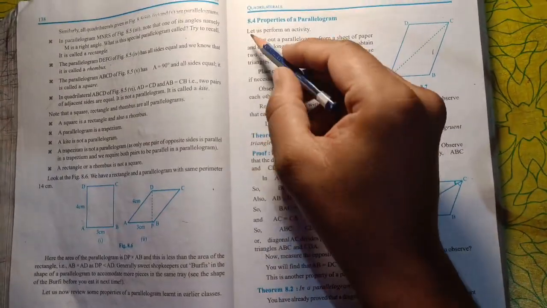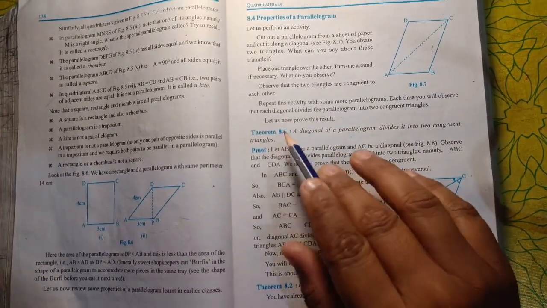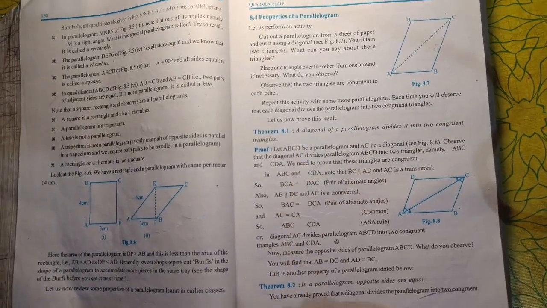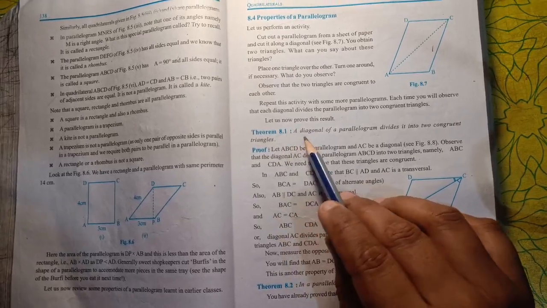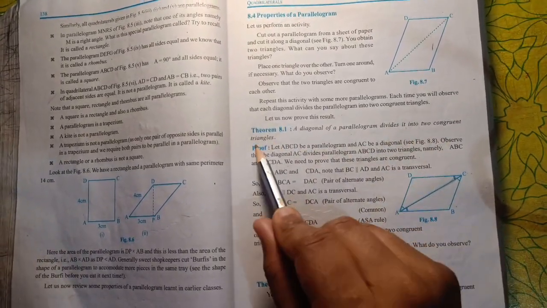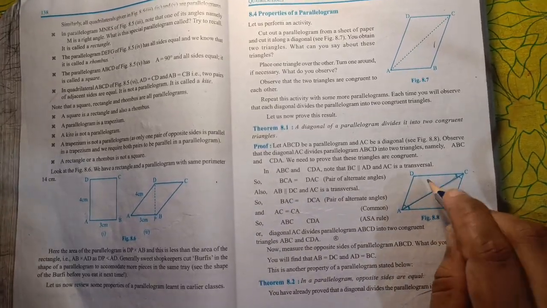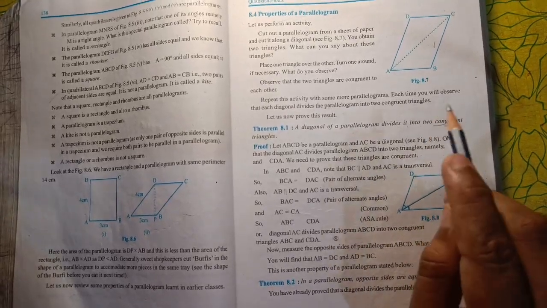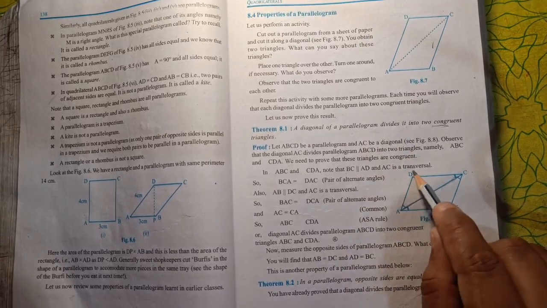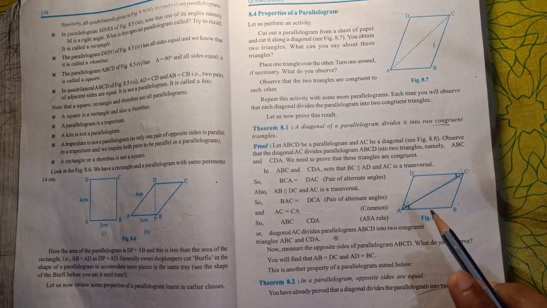Now coming to point 8.4, properties of a parallelogram. What are the properties of a parallelogram? By Theorem 8.1 we can get them. Theorem 8.1: a diagonal of a parallelogram, this is the diagonal AC, divides it into two congruent triangles. What is a congruent triangle? It means equal triangles. As I told you before, congruence means equal. So if AC is a diagonal, then ADC and ABC are both equal or congruent triangles.